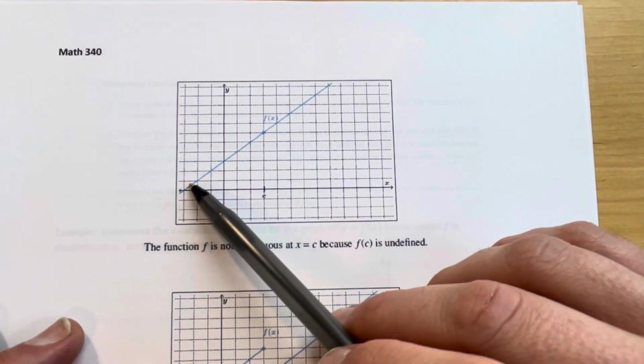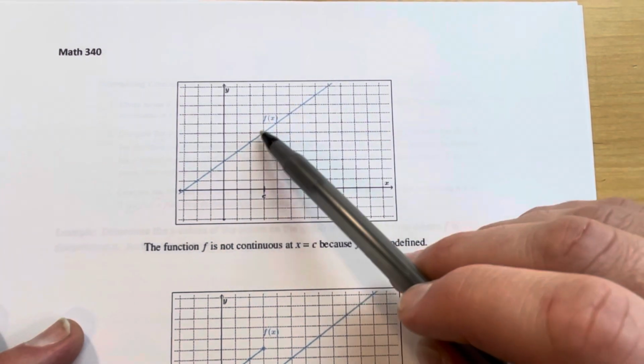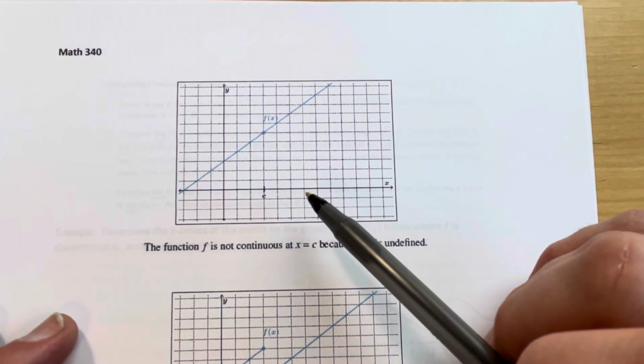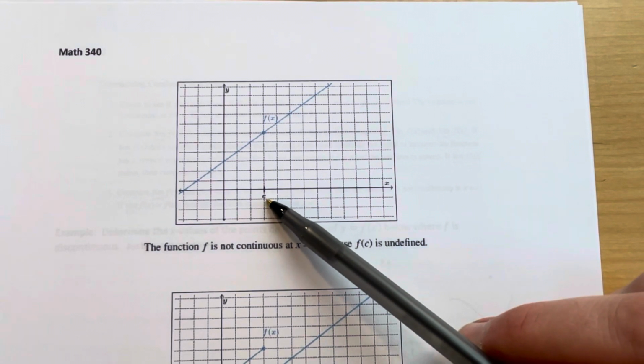So this function, when I graph it, I actually can't draw the graph without picking up my pen, because I have to pick it up to draw that hole right there. There's a space that's missing, okay? So in this case, if I look here on the x-axis, I see a number c.